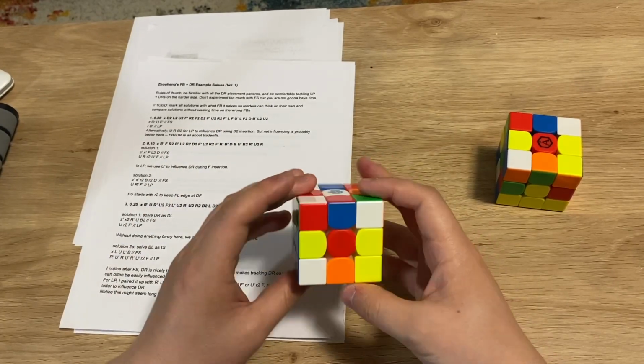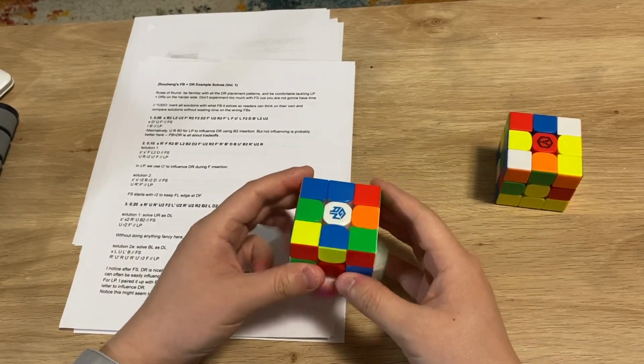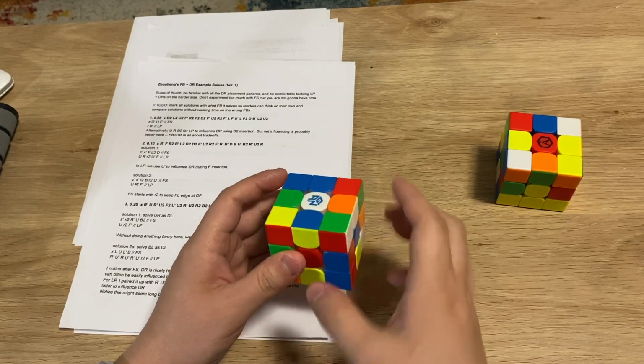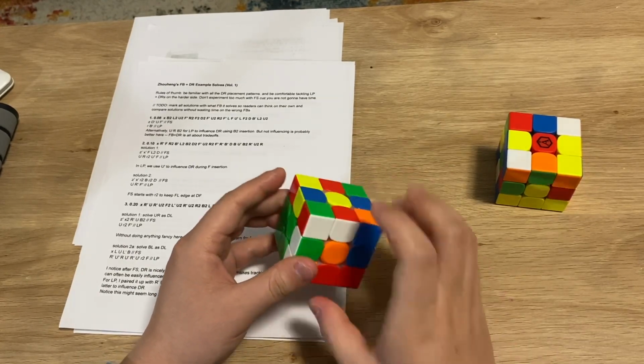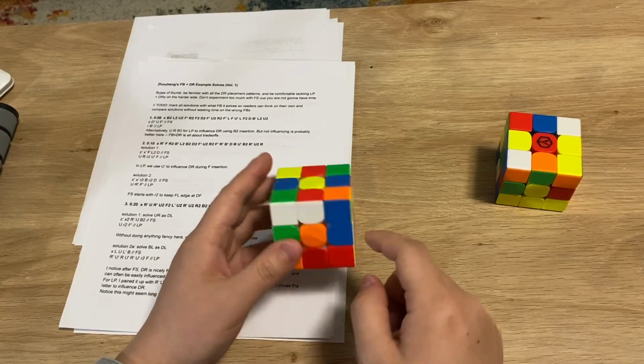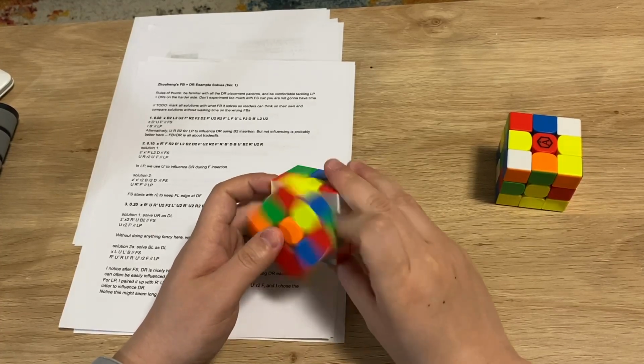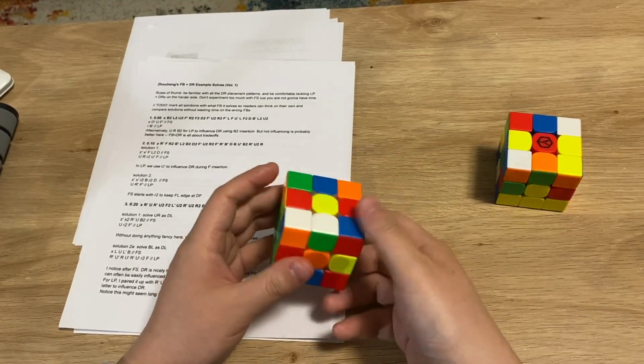Yeah, so here's how we do it, F, L to F. So U, R, RY2, and then before we insert with an F, yeah, we influence DR like that.